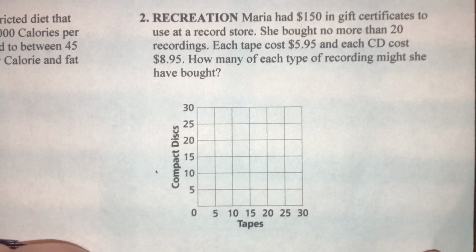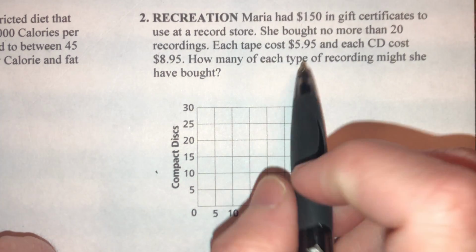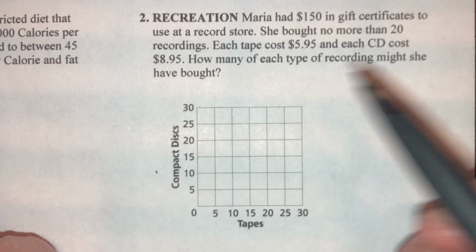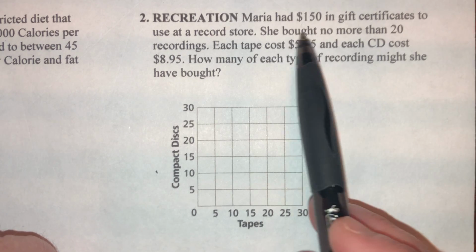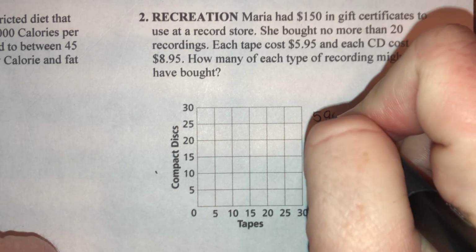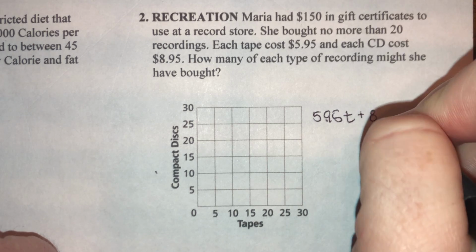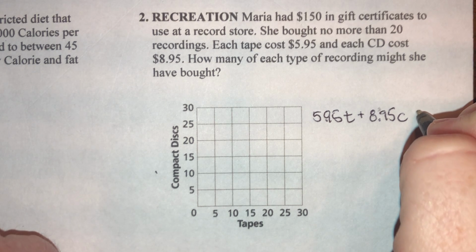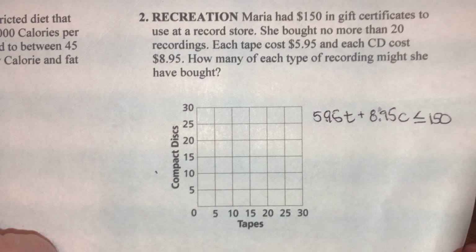So we can write 2 equations here. We can write total cost and we can write quantity, right? So total cost, we can use $150 or less. And what makes up that $150? Well, I'm spending almost $9 per CD and almost $6 per tape, right? So I'm going to say $5.95 times how many tapes I get plus $8.95 times however many CDs I get. And that has to be less than or equal to $150, right?